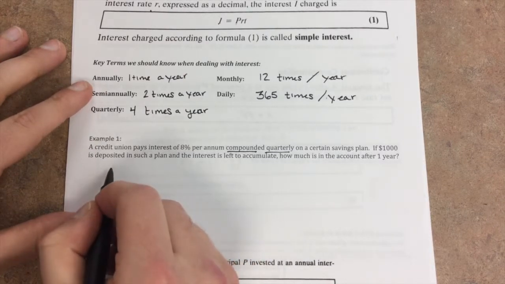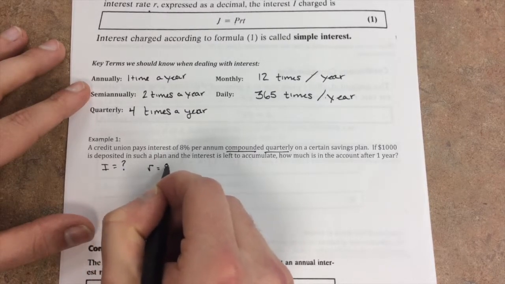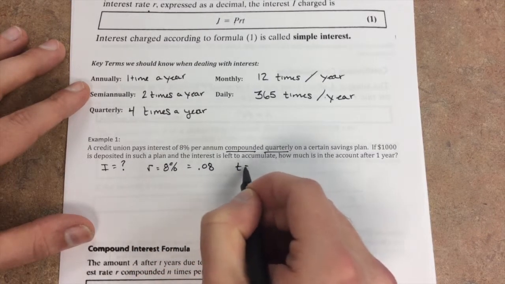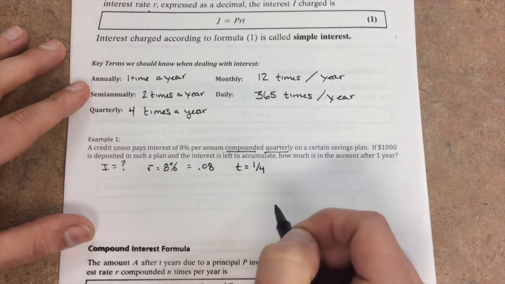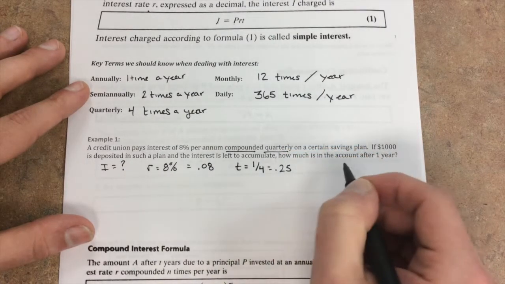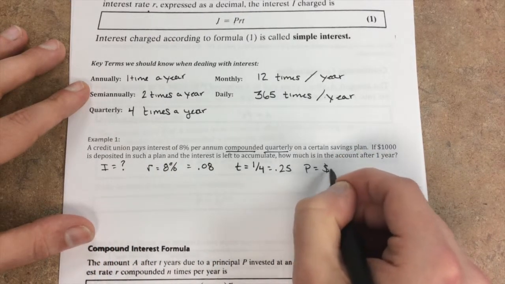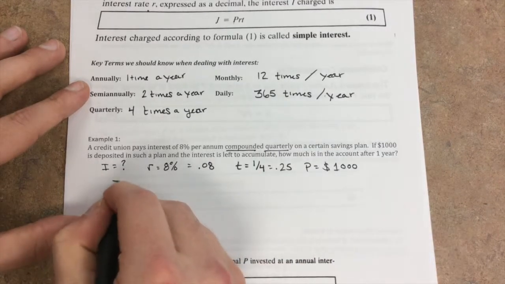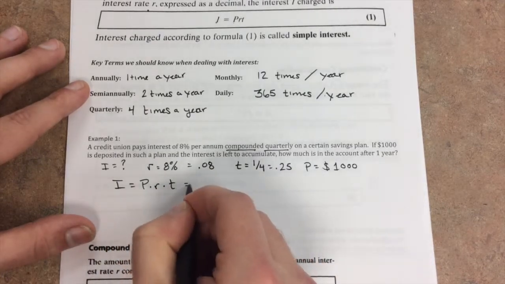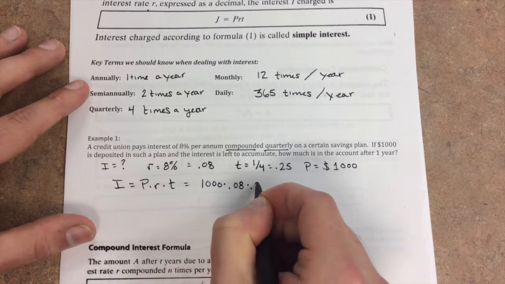We start off, let's say we're looking for I. We know the rate, which is 8%, so we write that as 0.08. T is quarterly, so 1/4 of a year, because our simple interest rate is in years, or 0.25. And then our principal is $1,000. The formula we use is I equals P times R times T. So the interest that we make after the first quarter is 1,000 times 0.08 times 0.25.